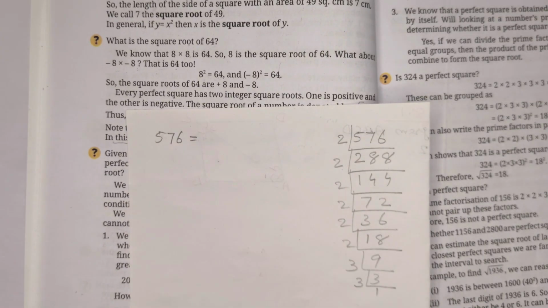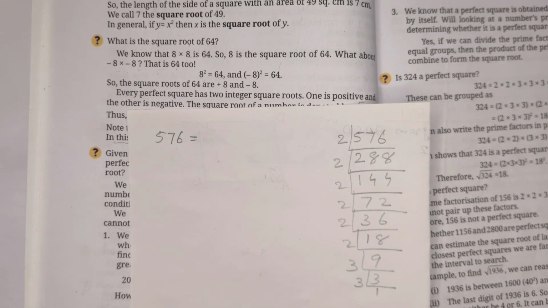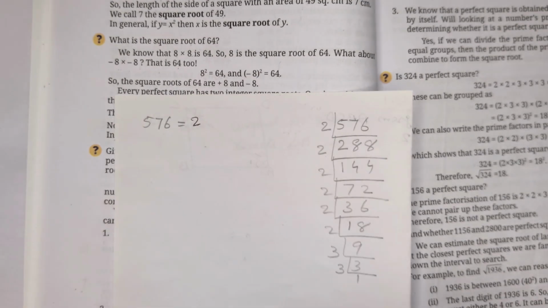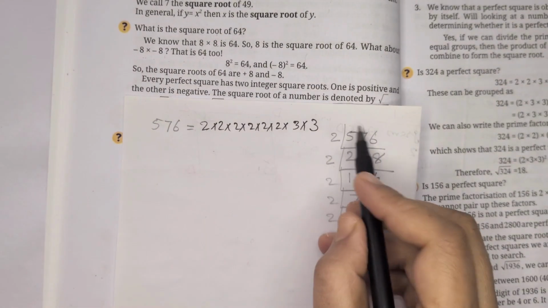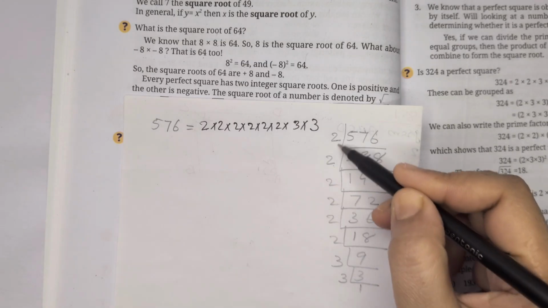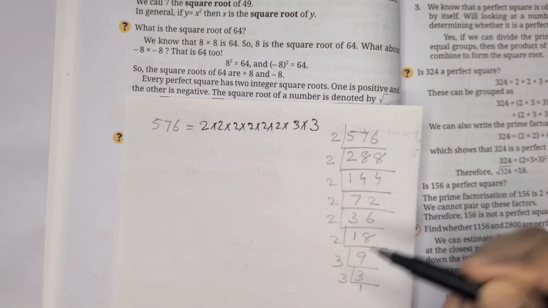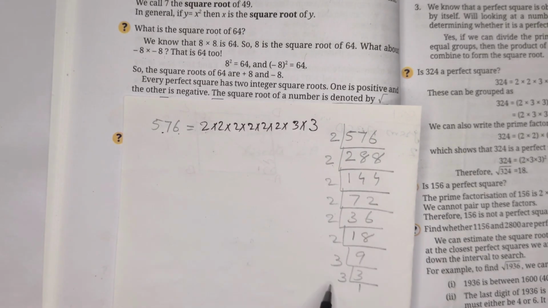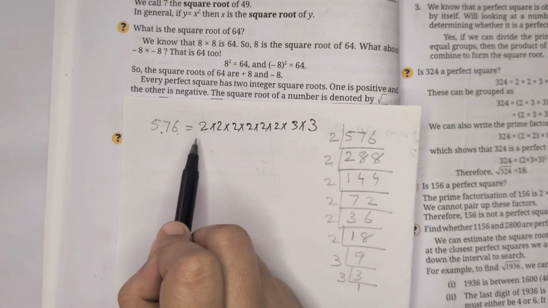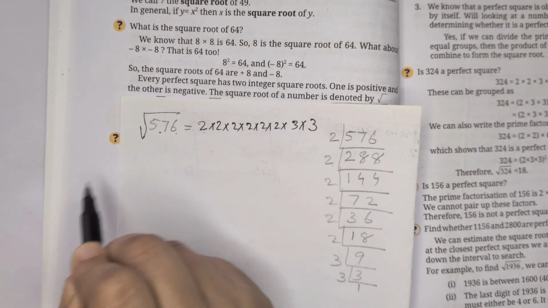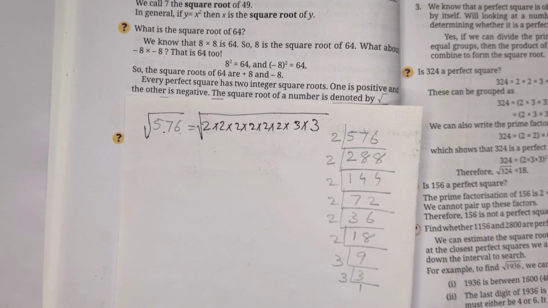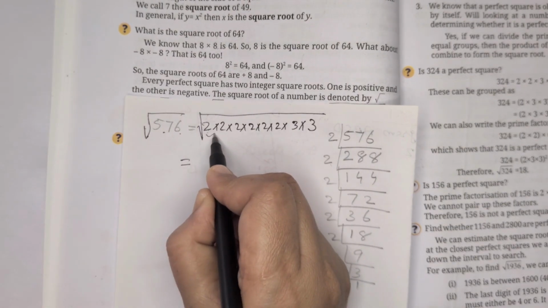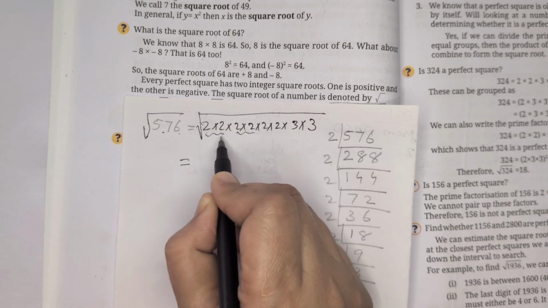When we are doing the prime factorization of 576, we are getting 2 six times and 3 two times. So 576 we can write as the product of these prime factors. And the square root of that number means the square root of these prime factors. So when we are taking the square root, we have to consider the factors as groups, as pairs.